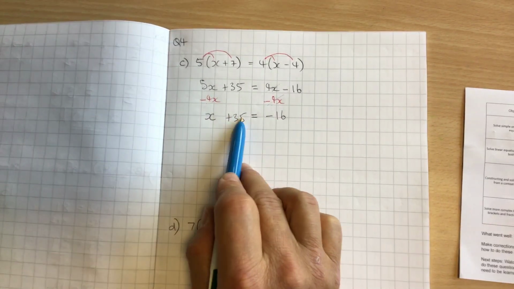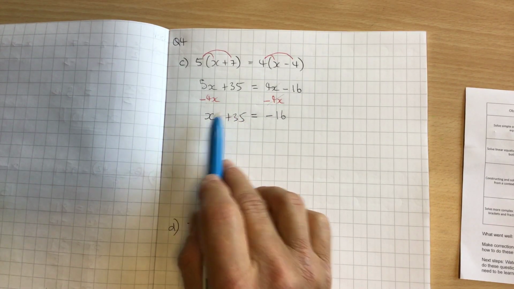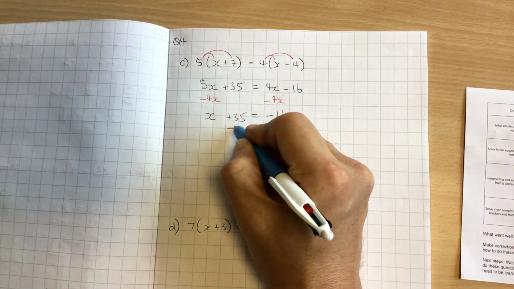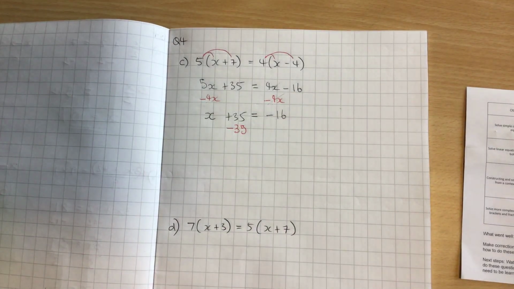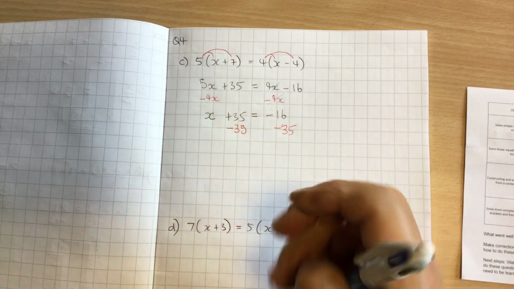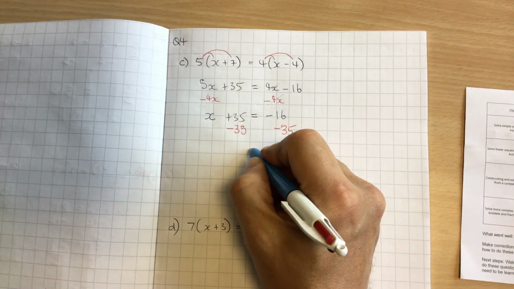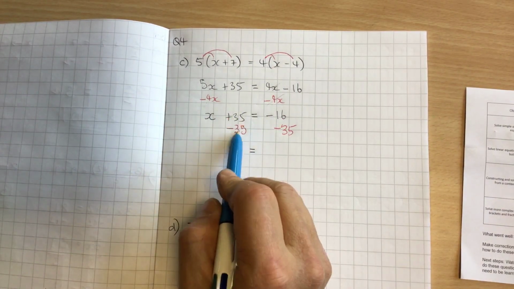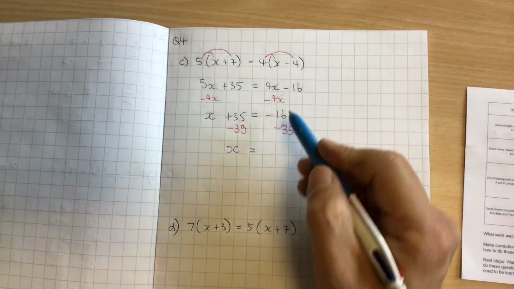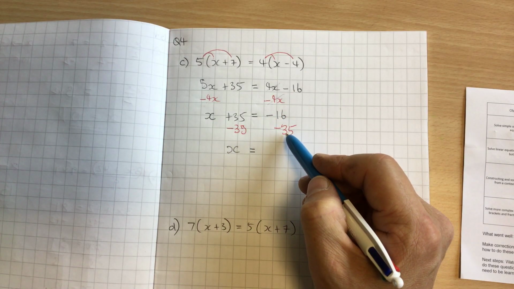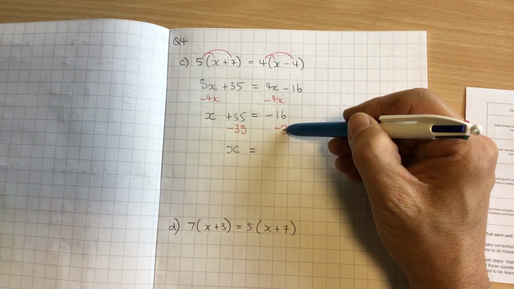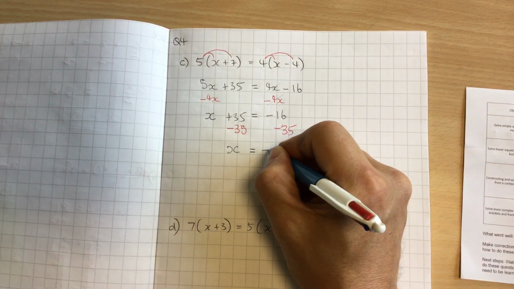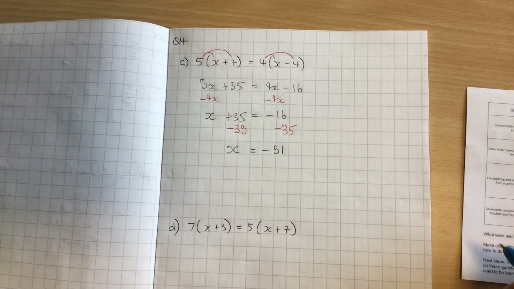Right, I've got algebra and numbers mixed together, and I want algebra on one side, all the numbers on the other. I want to see this positive 35 go away. So I'm going to take it away. Now, to ensure I keep things balanced, I'll do the same on this side. And then let's see what we get as our next line. I put an equal sign to show that I'm doing another step of the solution. x plus 35 minus 35 is just x. Minus 16 and a minus 35. I'm going to have to calculate this in my head. 30 and 10 makes 40. 46, 51. So this is minus 51. x equals minus 51.